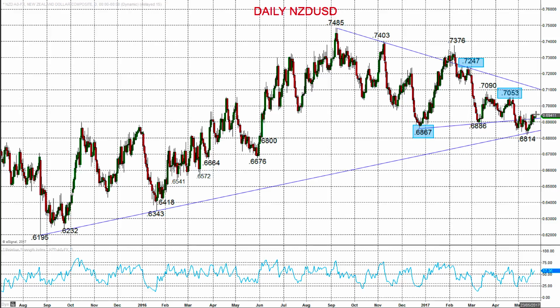But for late May now, maybe a push higher towards 70 before we get that move back down below 68.14 towards 67.66.